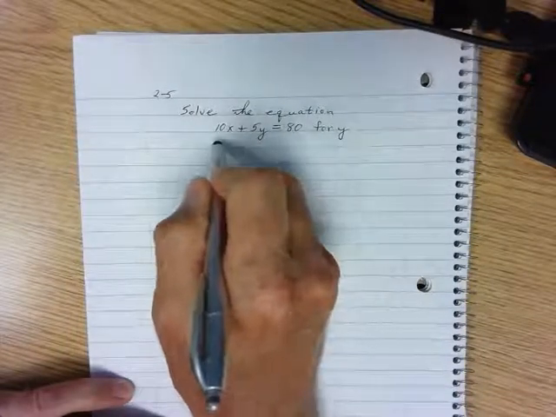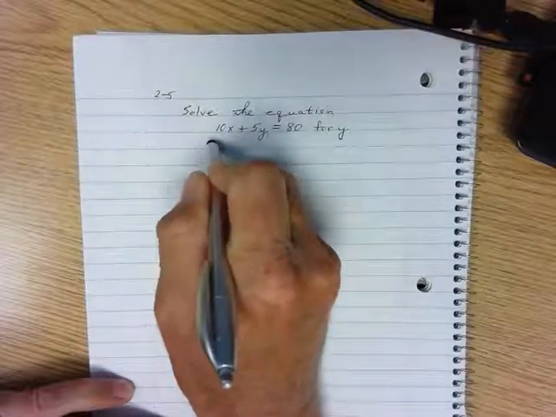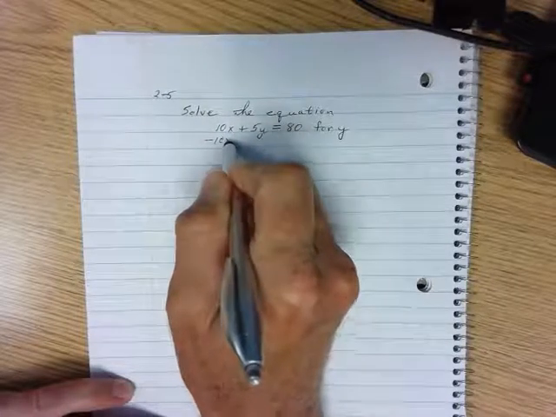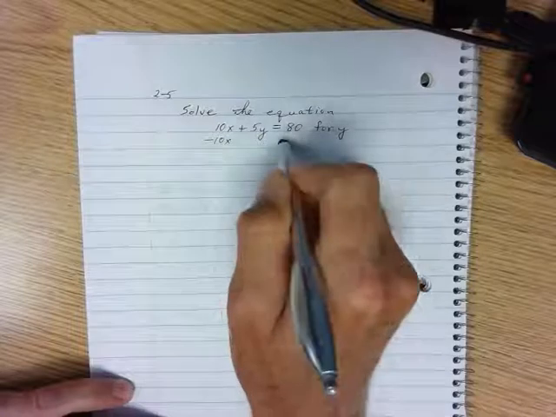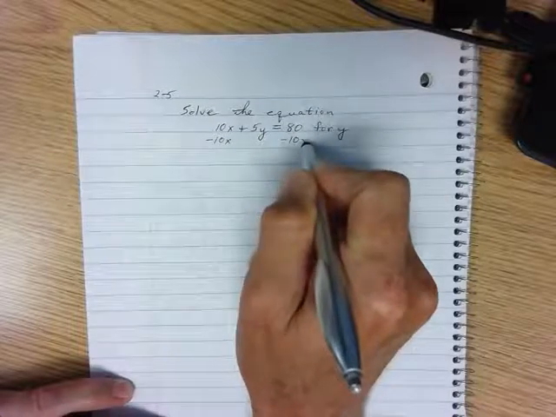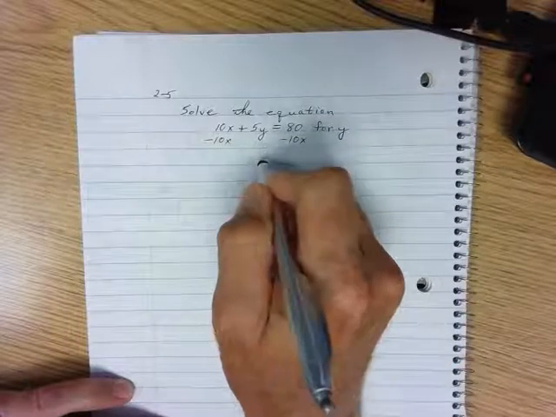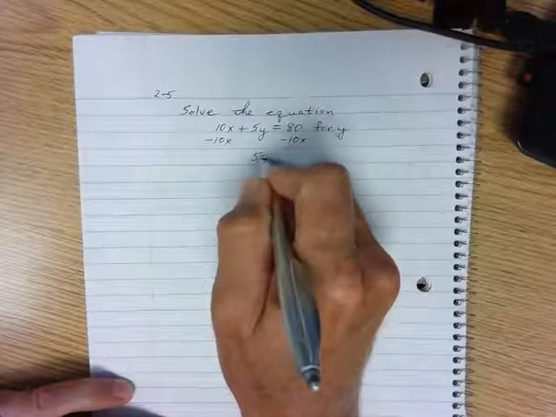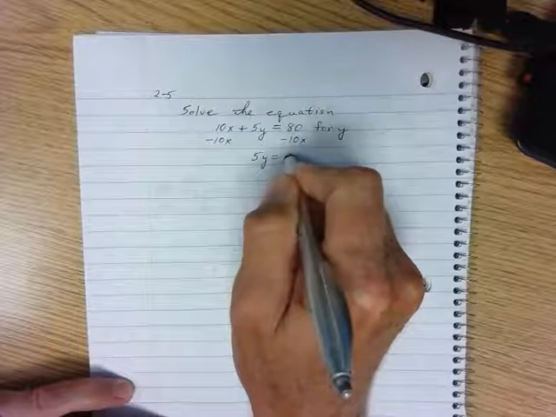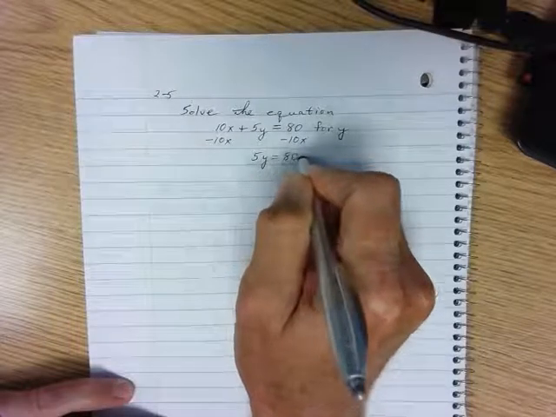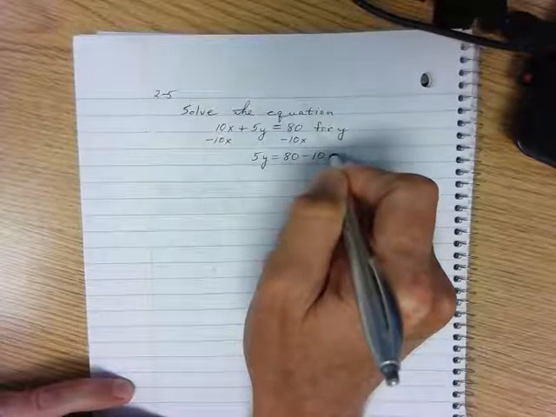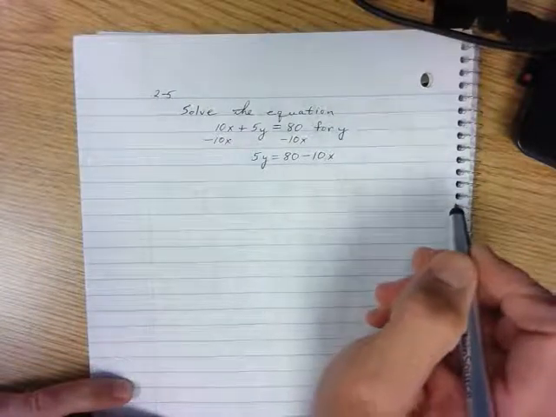And so in order to do that, I'll need to subtract the 10x. That'll get rid of that variable term. So I'm going to subtract 10x from each side. That will give me 5y is equal to 80 minus 10x.